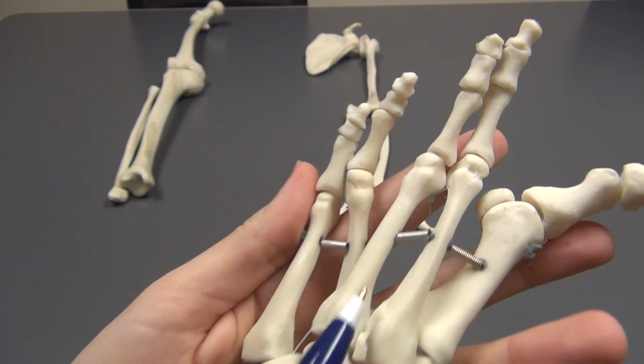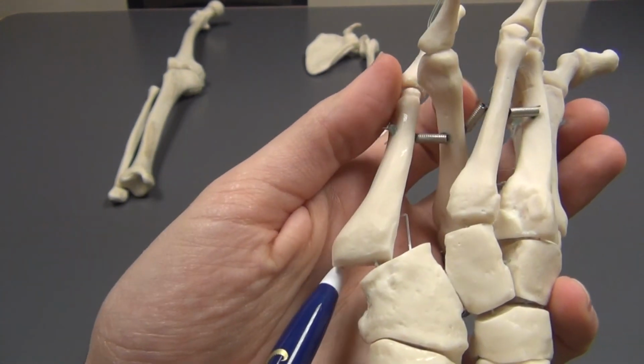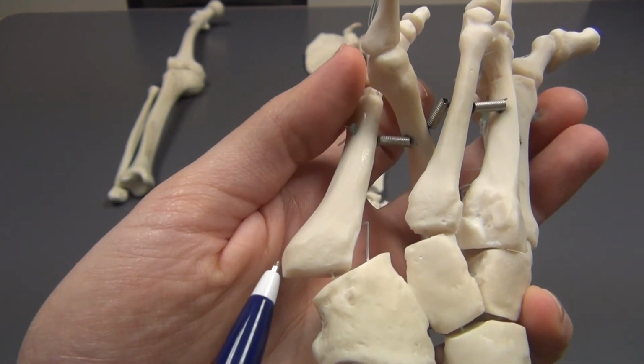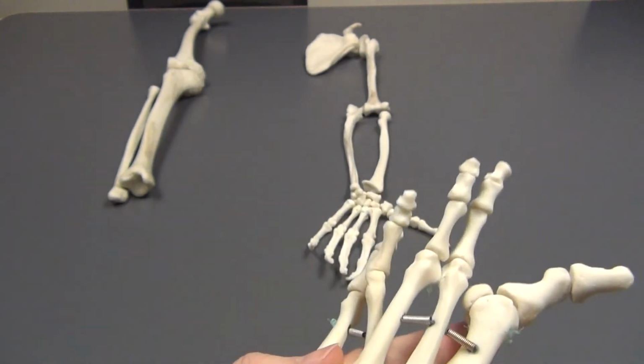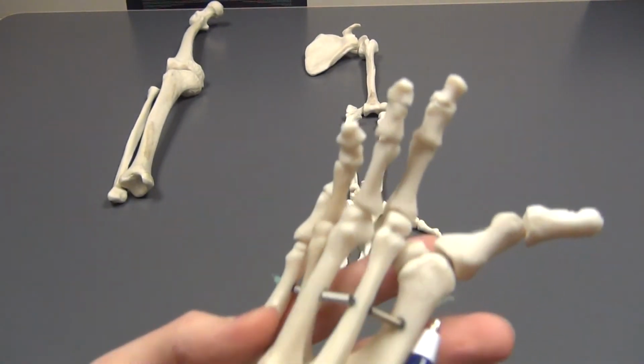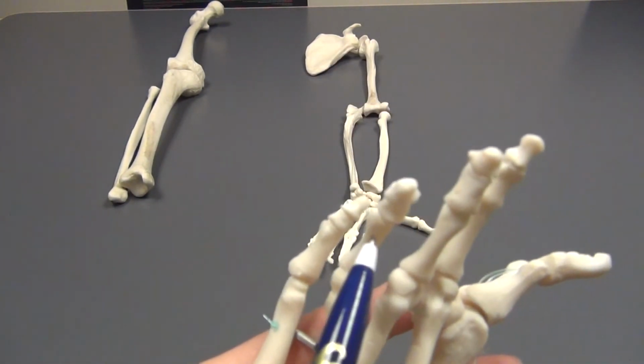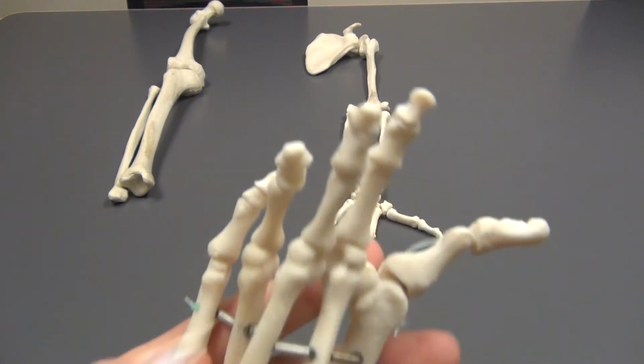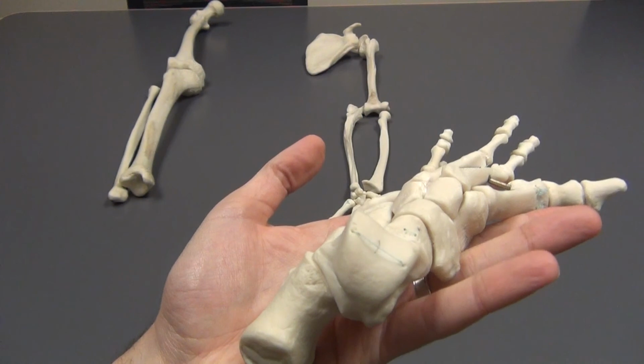These are the metatarsals. Note specifically, the fifth metatarsal has this. That's the tuberosity, the fifth metatarsal tuberosity. Okay? And then distal, we have the phalanges. So proximal phalanges, middle phalanges, and then the distal. And folks, that's the foot.